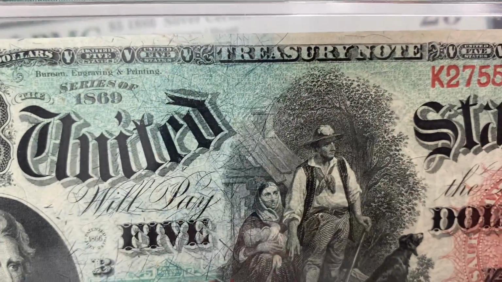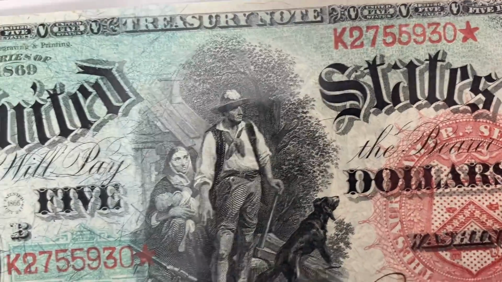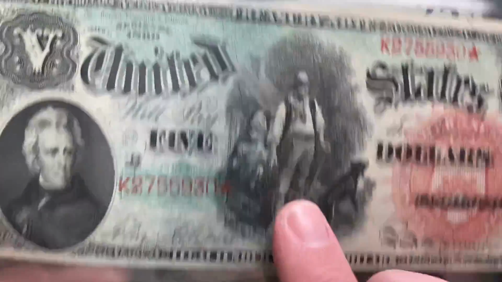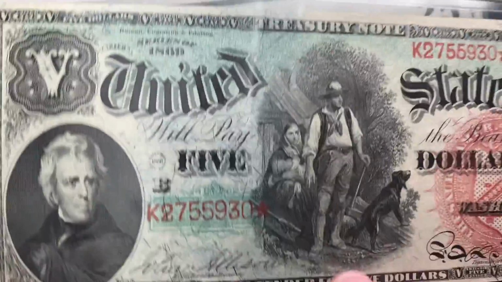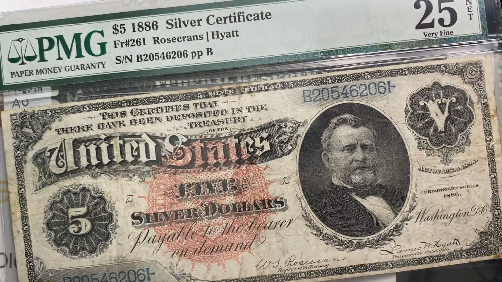Treasury note. By the way, this is where it gets also a little bit convoluted. Legal tender notes and Treasury notes are one and the same here. So it says Treasury up here, but here it says legal tender for $5. So, they do use a little bit different language from series to series, but really, as always, education is the key. Getting books like the Friedberg book is really one of the best ways to go ahead and learn more about it.